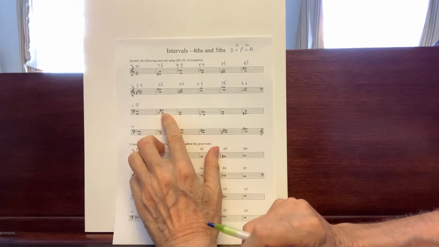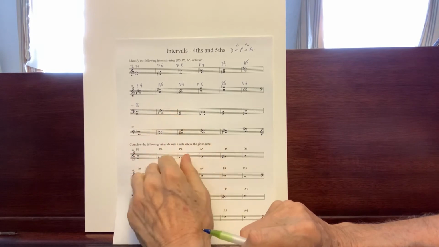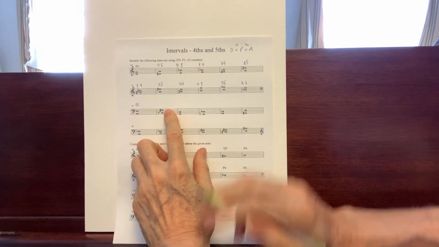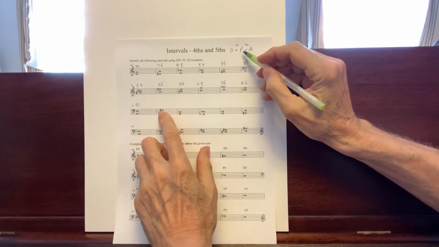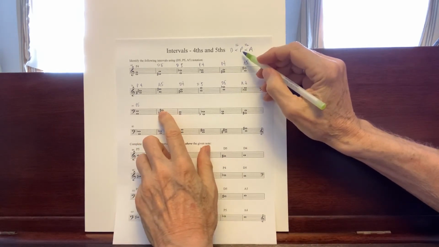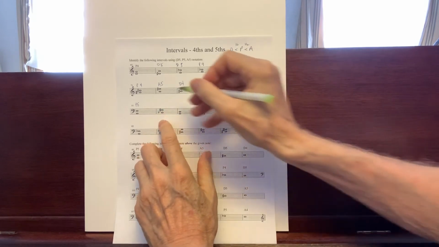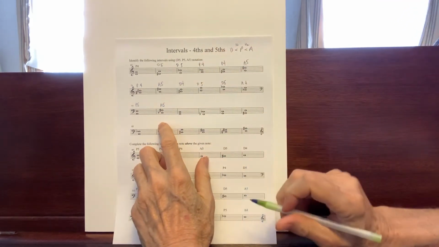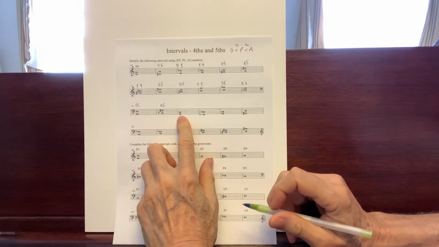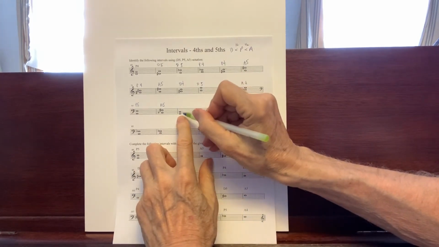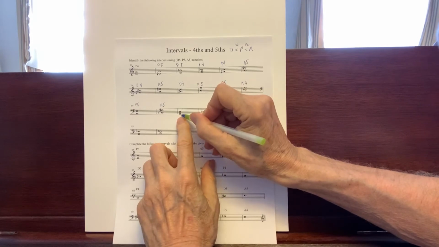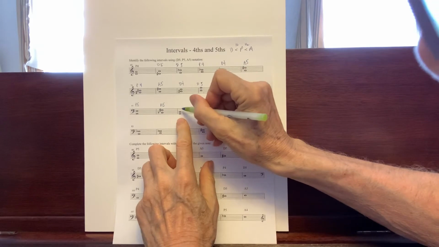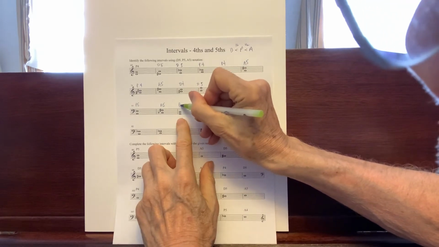Okay, what is B flat to F sharp? We know from our B flat scale that B flat to F is a perfect fifth. Therefore, if we make it wider by raising the F to an F sharp, we get an augmented fifth. And what's a G to a C? Well, we know that 1 to 4 of the G scale is G to C, therefore it's a perfect fourth.